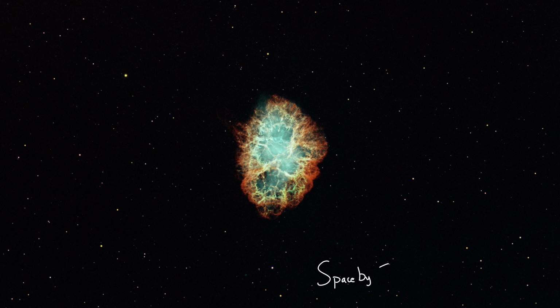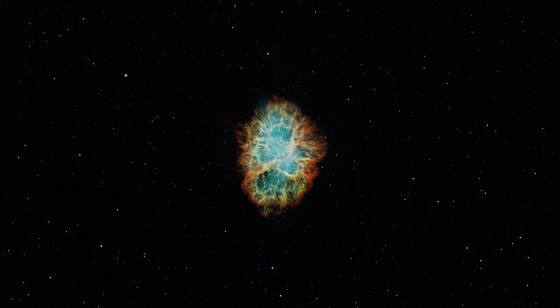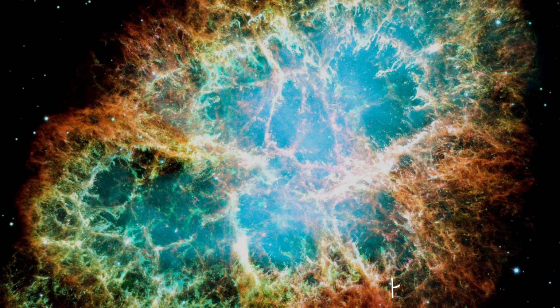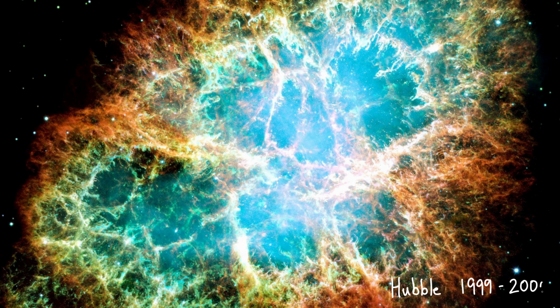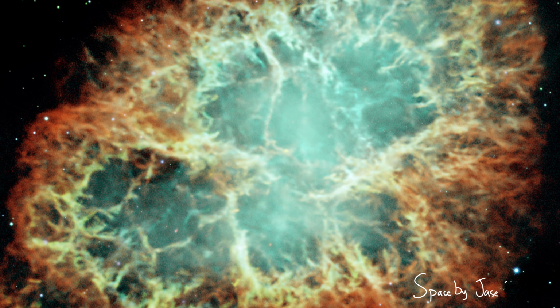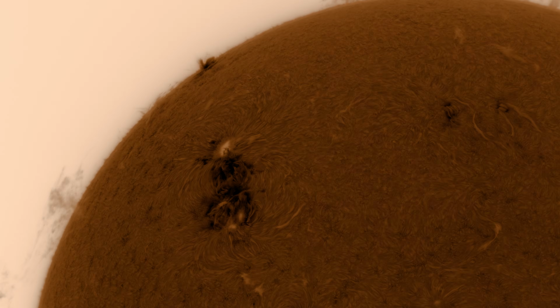In a recent video, I talked about the Supernova expansion from Messier 1, the Crab Nebula. When I posted that video, someone suggested that I should compare my image to the 1950 image of the Crab Nebula by Walter Baade. In this video, I'm going to do just that, but first I want to talk about the life cycle of a star.